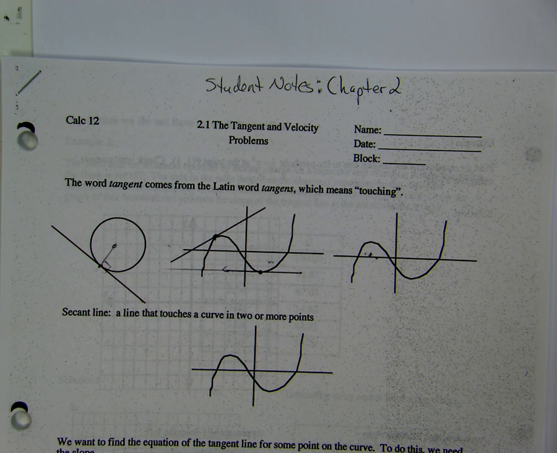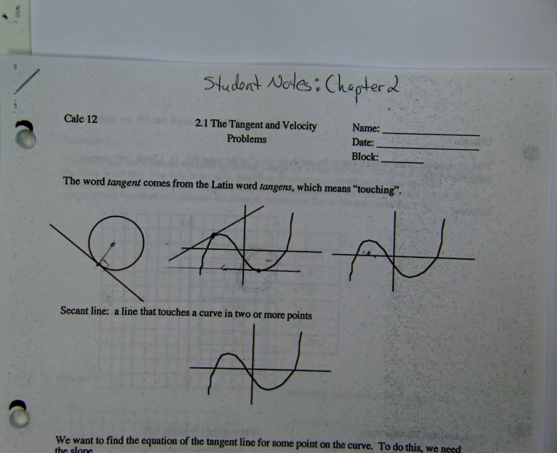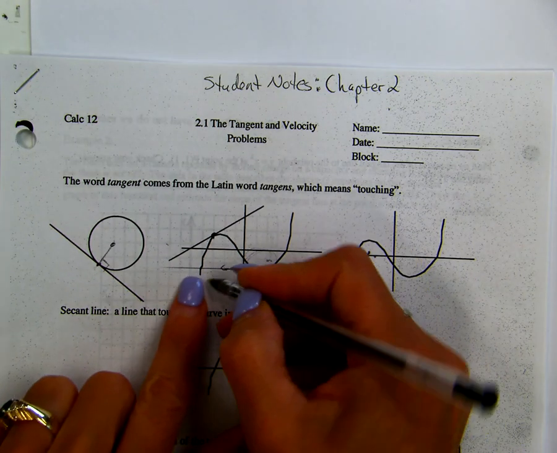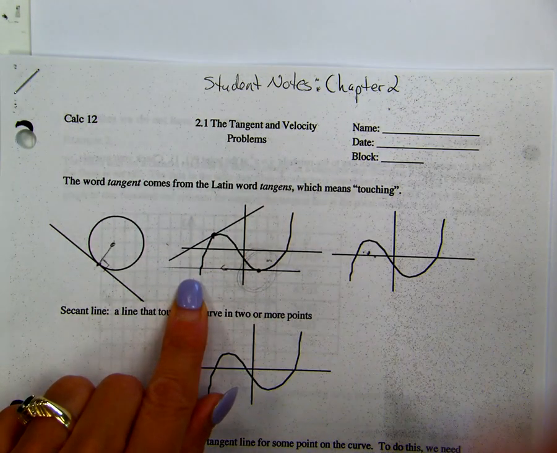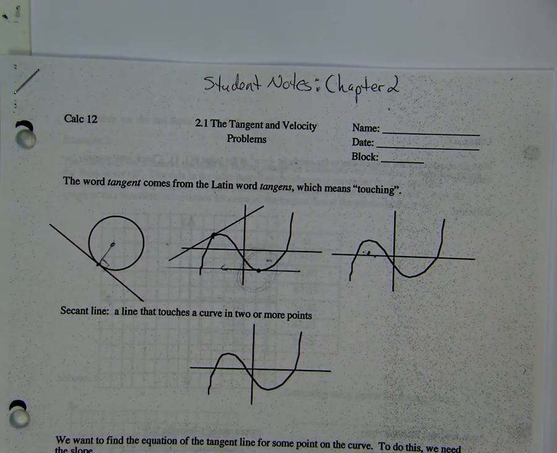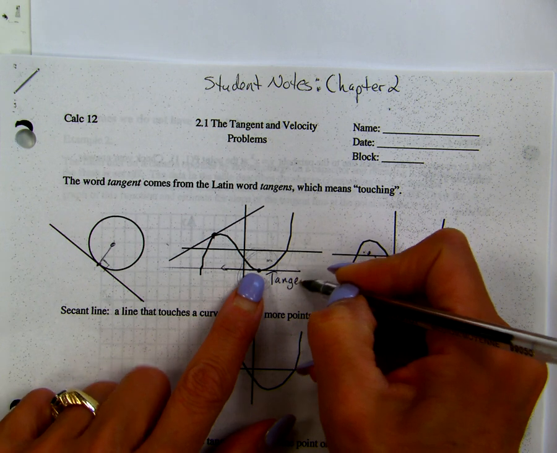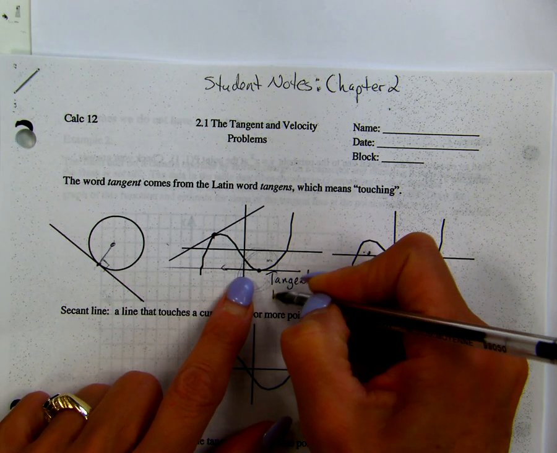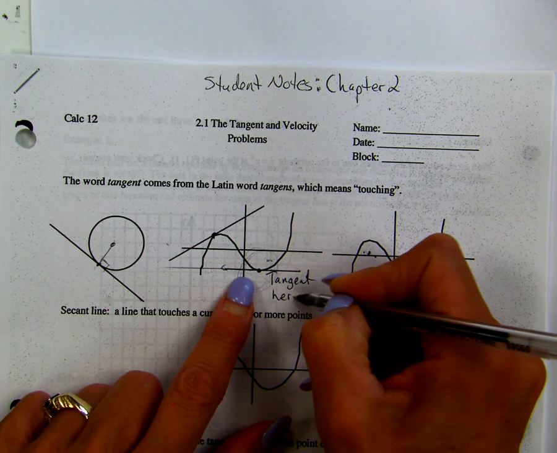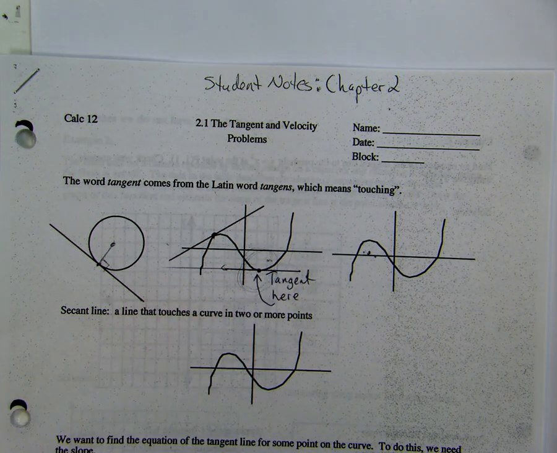So when we say something is tangent, it means it touches the curve at one point and only one point in this vicinity. Right? So yes, if the curve cuts back and forth, then you're going to cut it more than once. But it's still tangent at this point. So it's tangent here. Okay, obviously it's not tangent here, but right here it is.